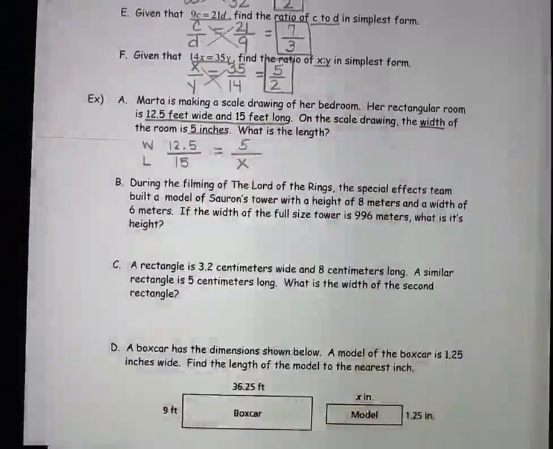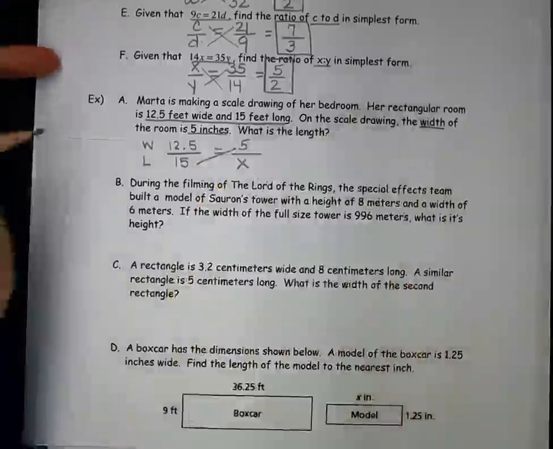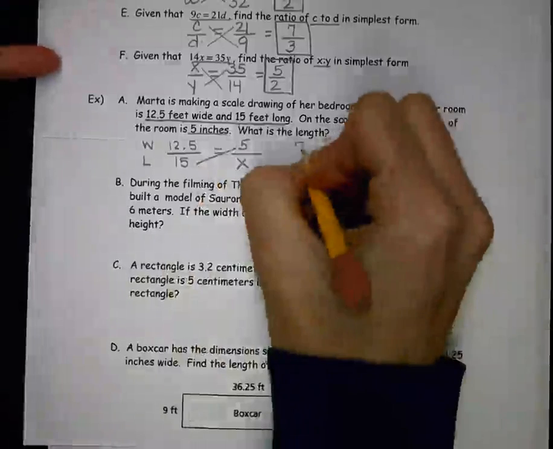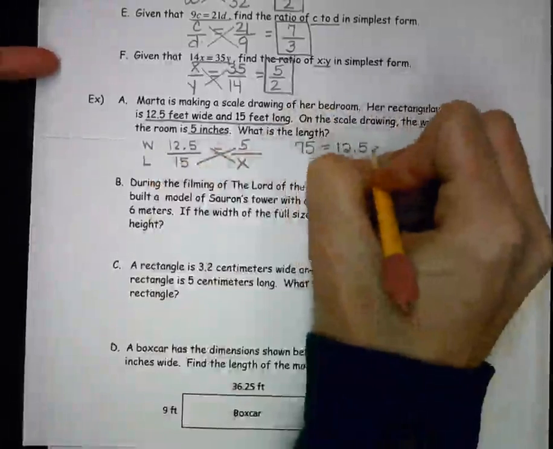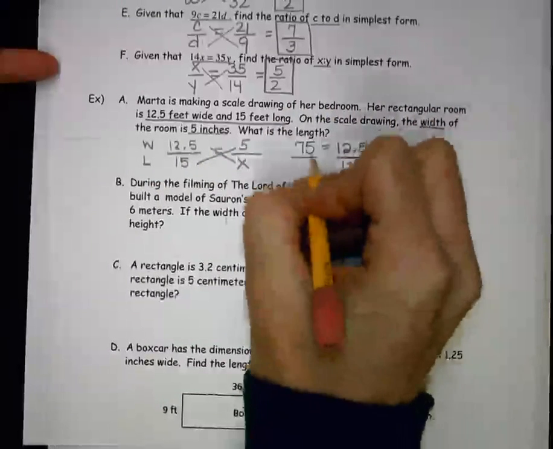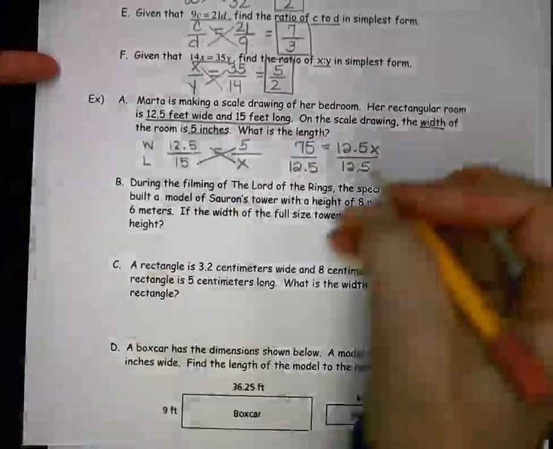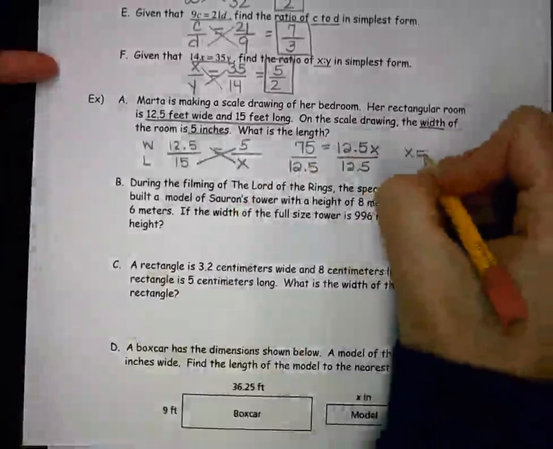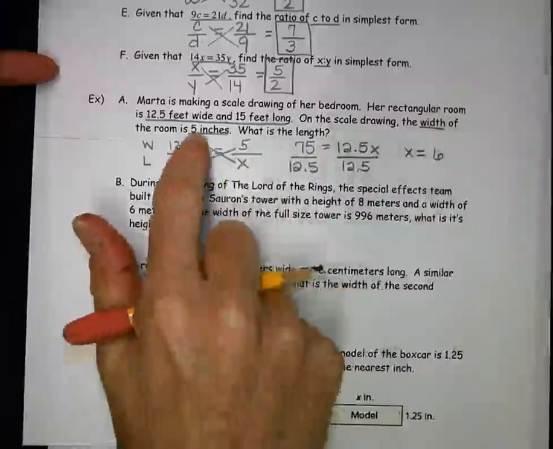So at this point, we are going to cross multiply. 15 times 5 will get you 75. That's going to equal 12.5x. And then to solve, we're just going to divide by 12.5. When you take 75 and divide by 12.5, the length is going to be 6, and it's going to be in the same units that the width was in, which is inches.